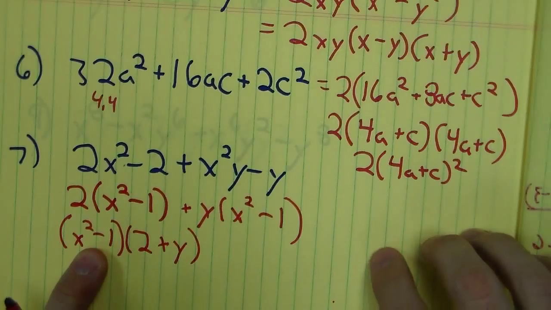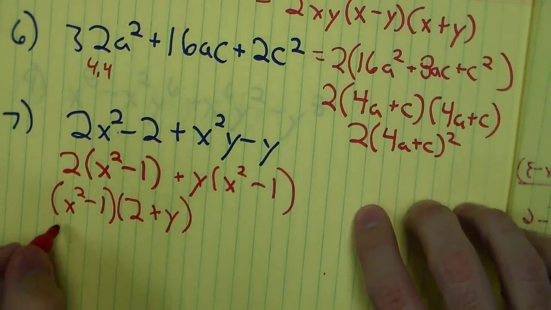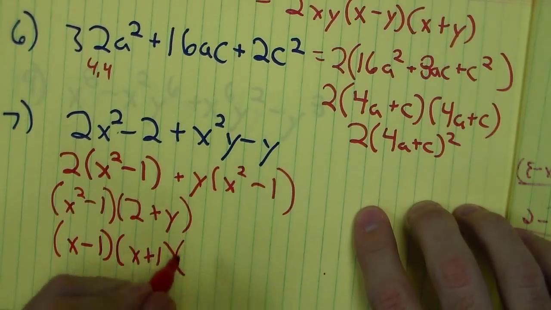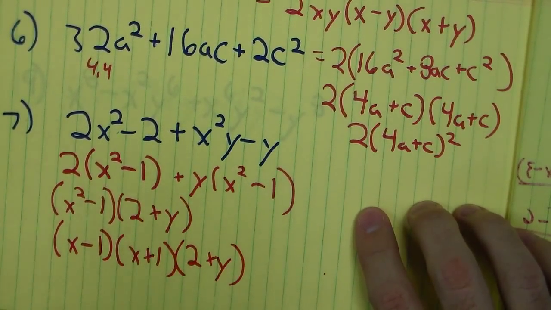Now, this is a difference of 2 squares. I can simplify that. So I get x minus 1, x plus 1, bring the other one down, 2 plus y.